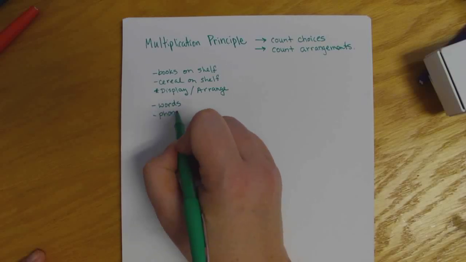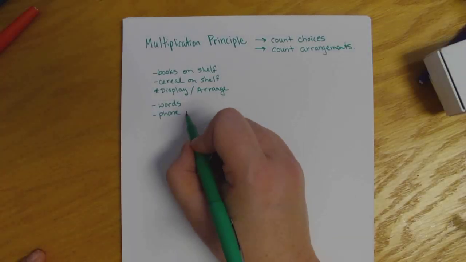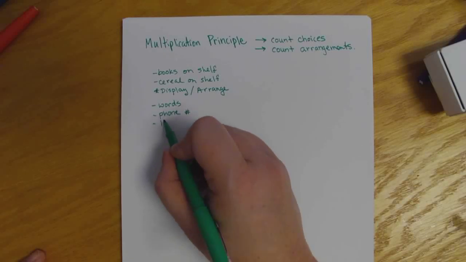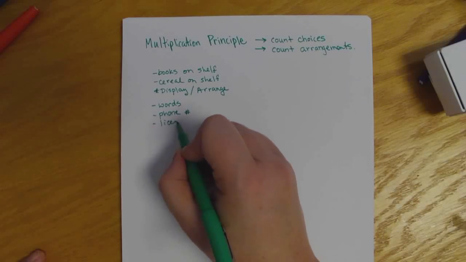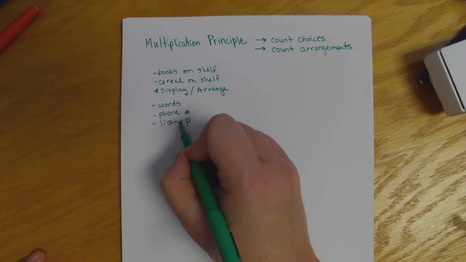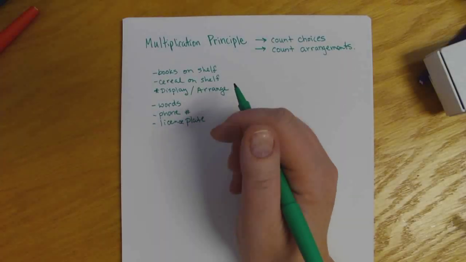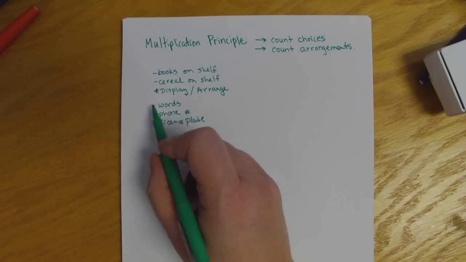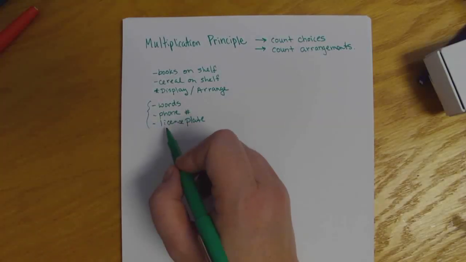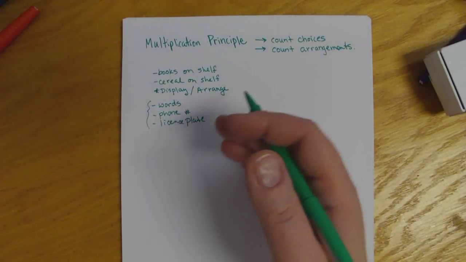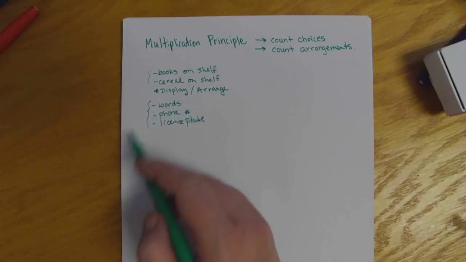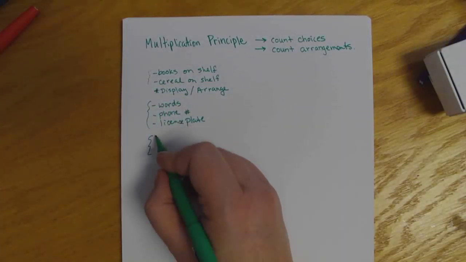So anything that needs to be in an order, like a phone number or a license plate. And then we could talk about people. So these are sort of displays of characters, like letters or numbers. These are displays of items, and then we could say of people.